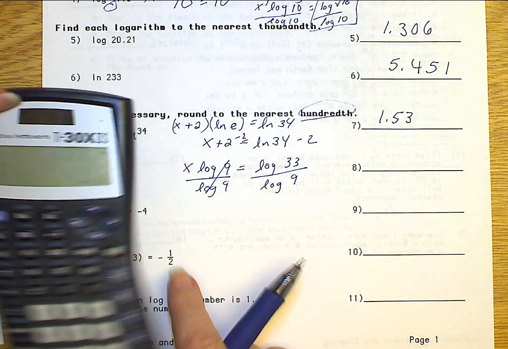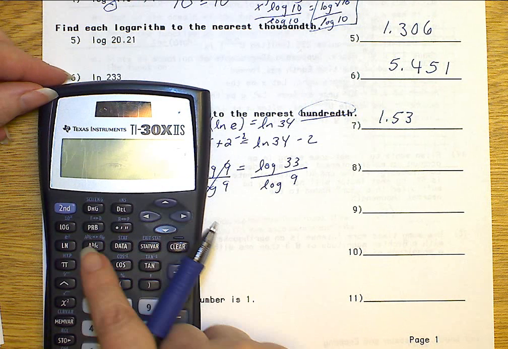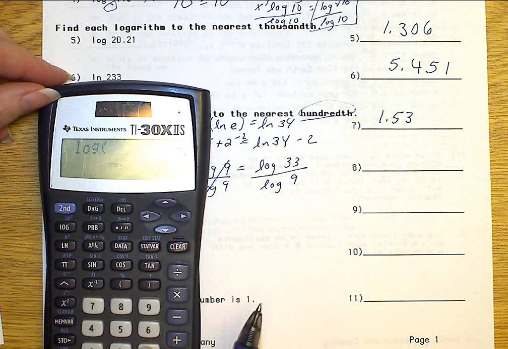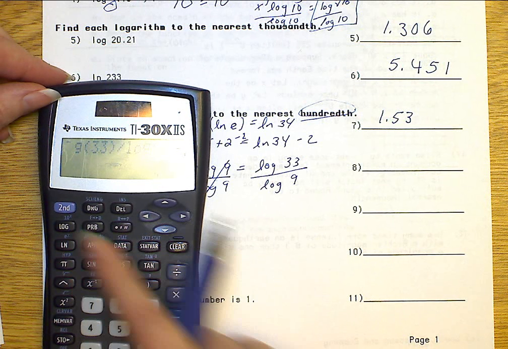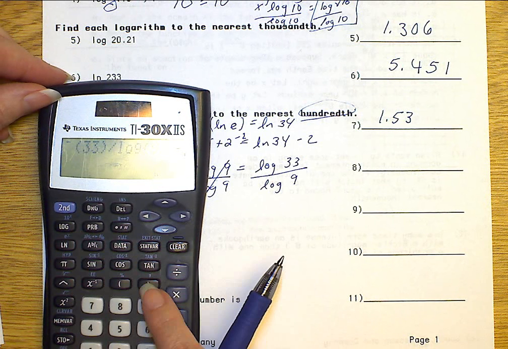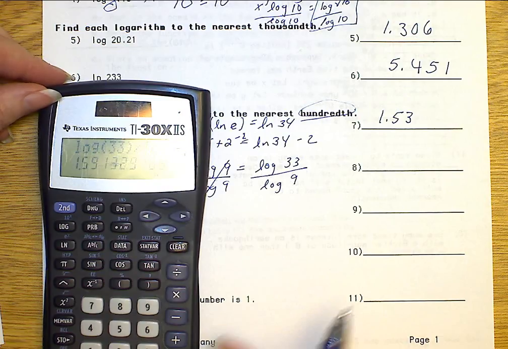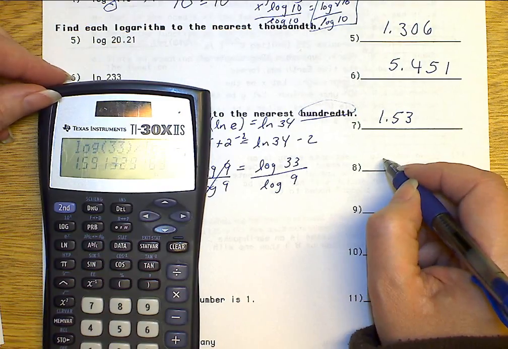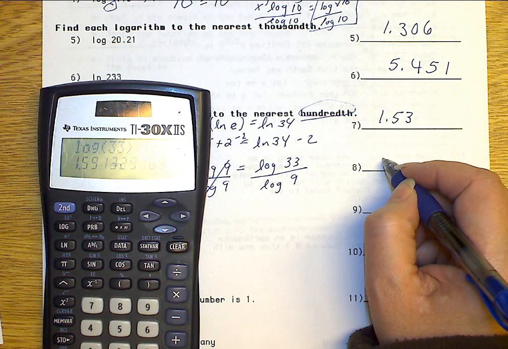So I'm going to go log 33 divided by log 9. And that gives me 1.59.